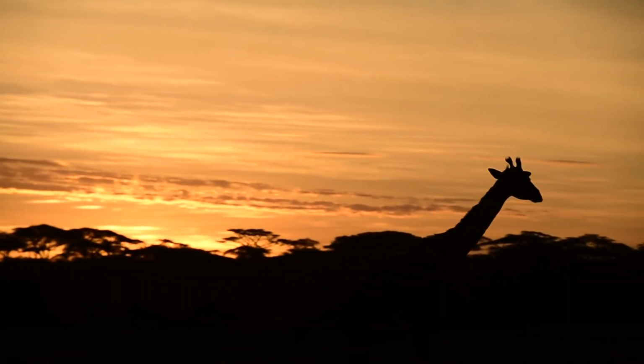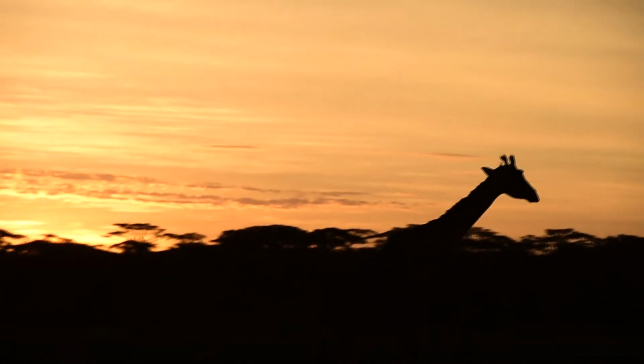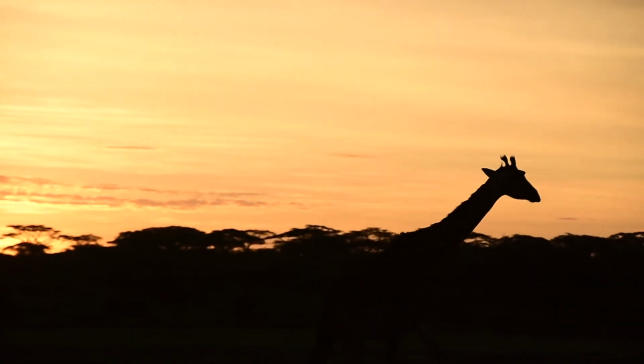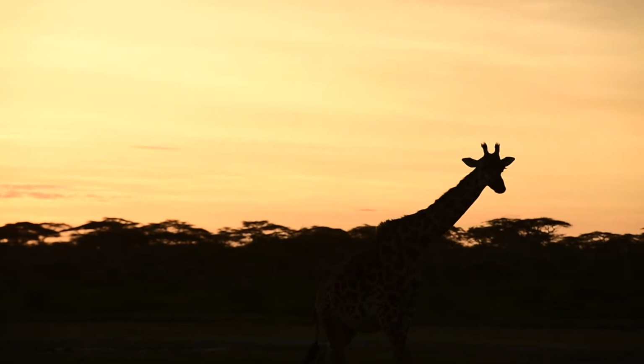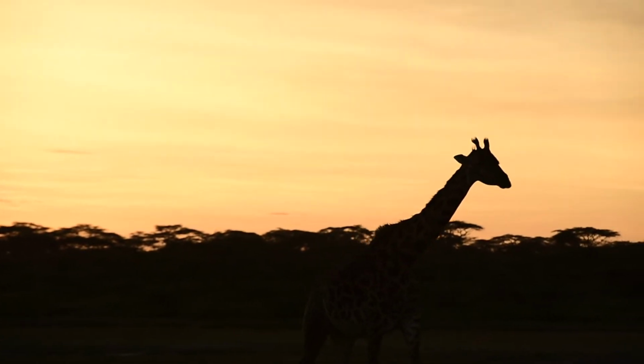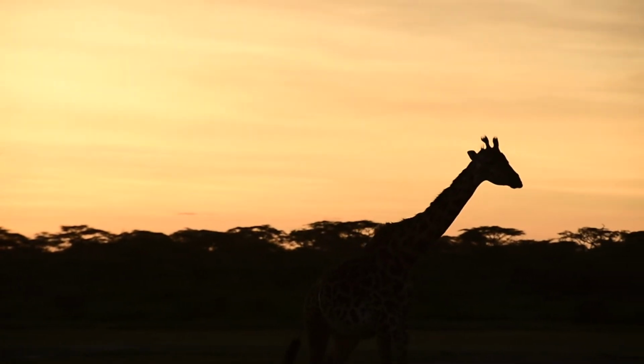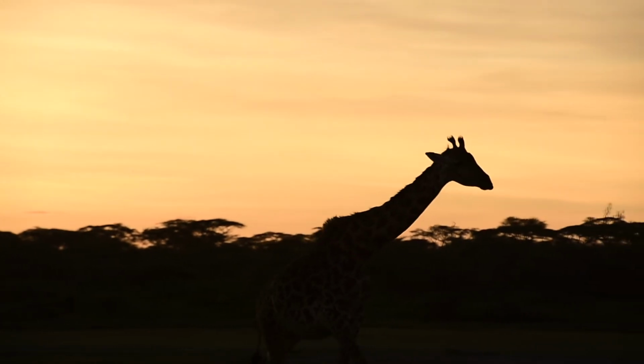Light falling on the camera was less than the previous instance. So the camera's inbuilt meter increased the exposure, and now you can see that the sky is a little bright and the giraffe is exposed more, or you can say it is less silhouetted.